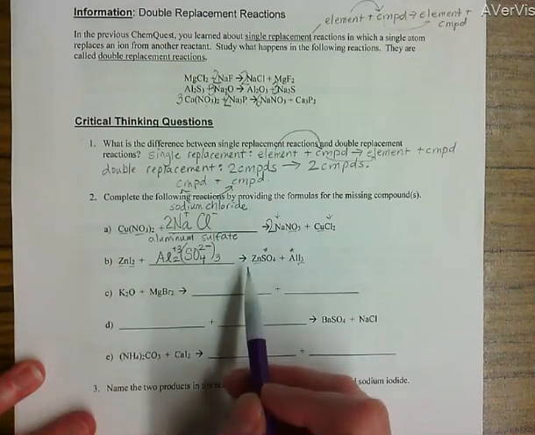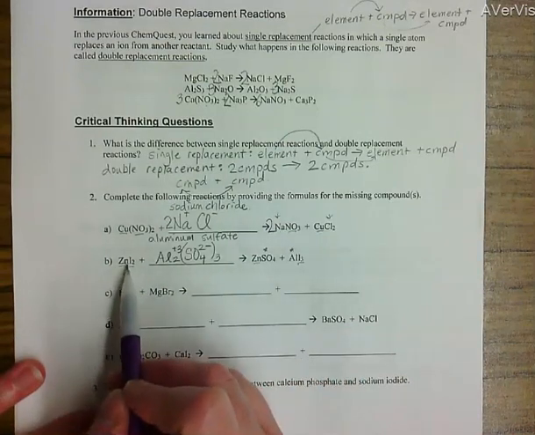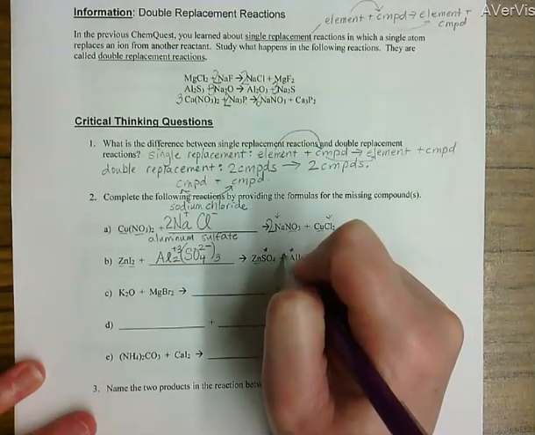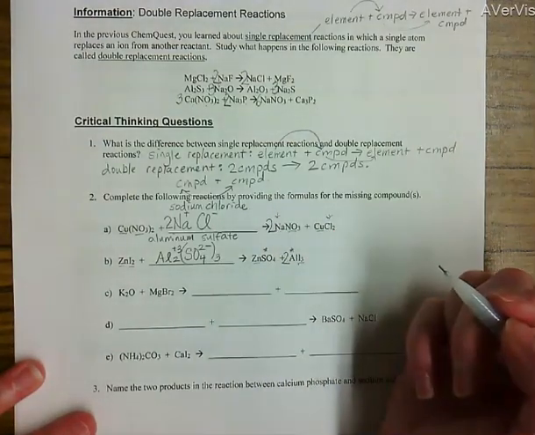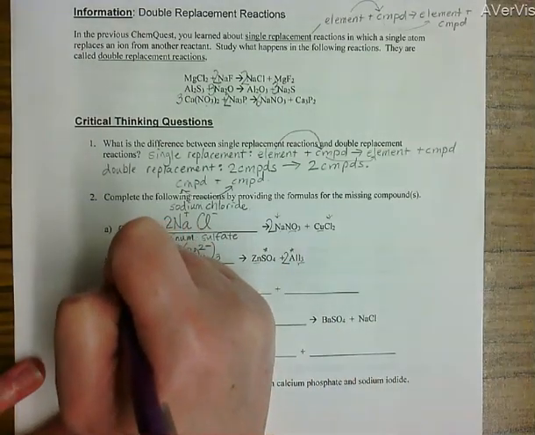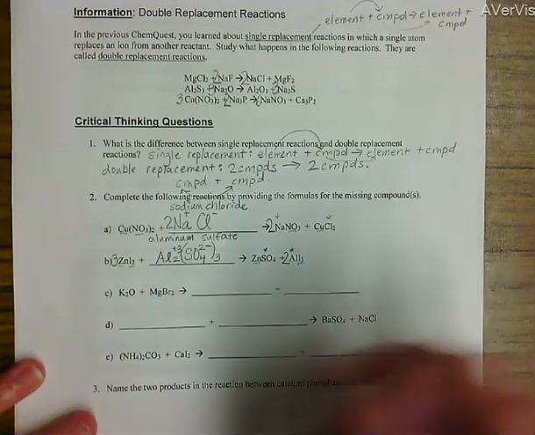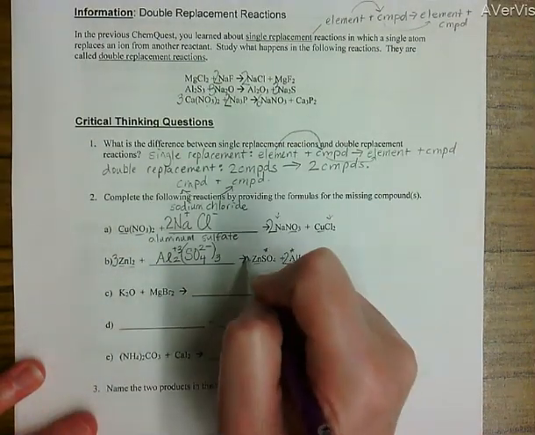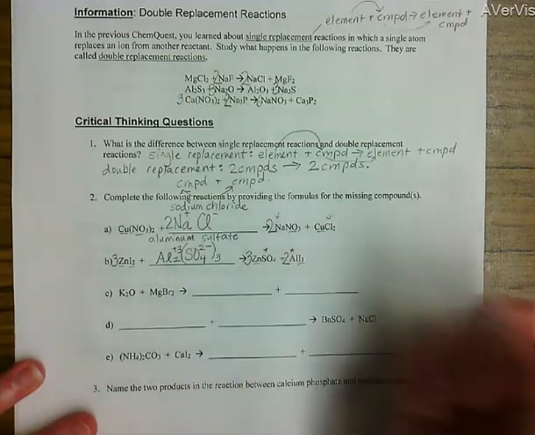So 1 zinc, 2 iodines, and 3 iodines. So the number I can make them both is 6. To get 6 here, I need a coefficient of 2 in front of aluminum iodide. To get 6 here, I need a coefficient of 3 in front of zinc iodide, which means my zinc has changed. So I now have 3 zinc, so I need a coefficient of 3 in front of zinc sulfate.